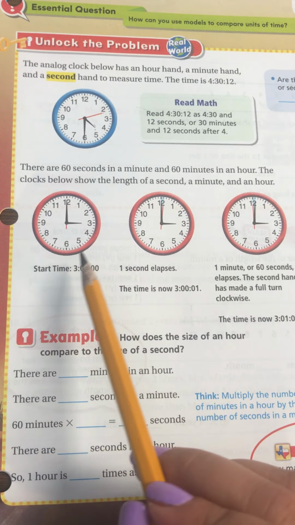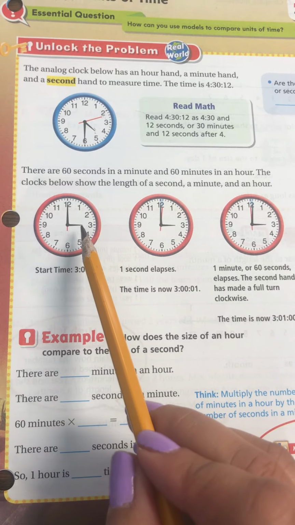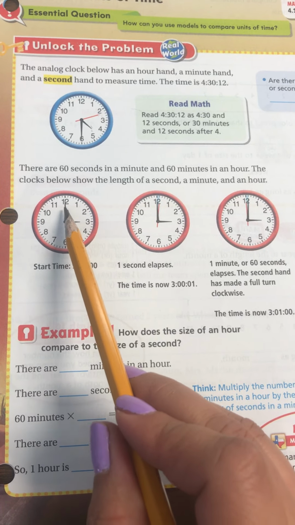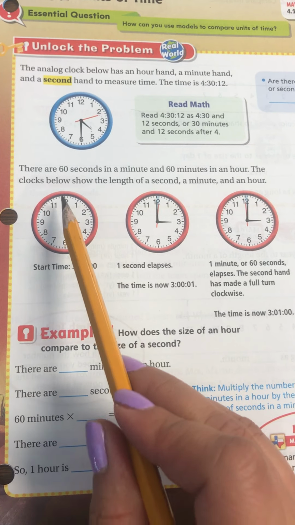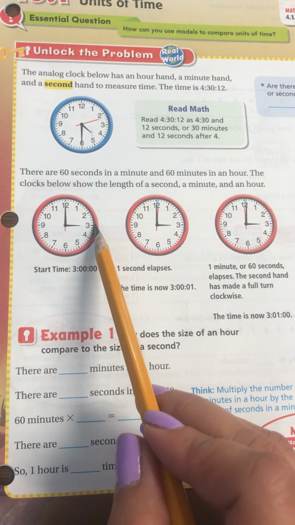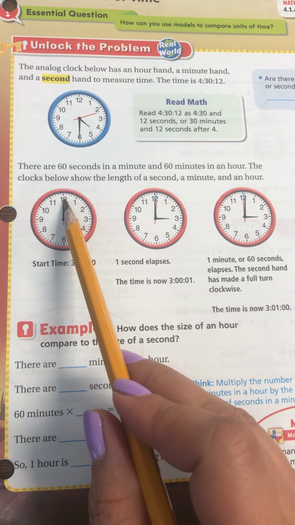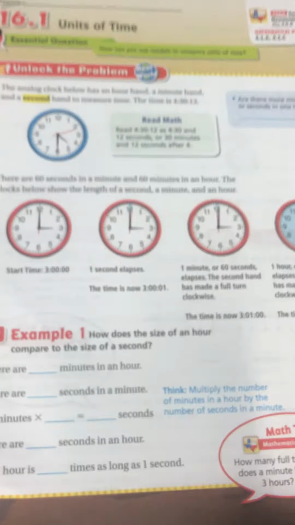Our starting time would be 3 o'clock in this picture, because the hour hand, the minute hand, and the second hand are all lined up perfectly. The hour hand points to the 3, the minute hand and the second hand point to the 12, so it's exactly 3 o'clock in this picture.